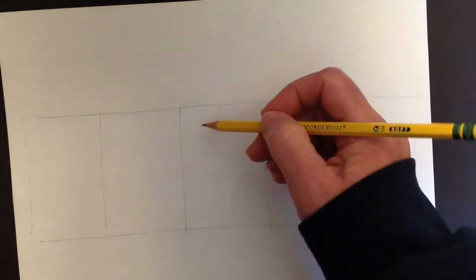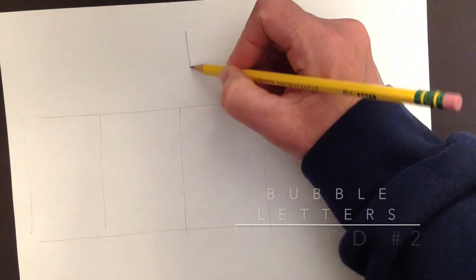So just kind of establishing where the R is going to be, same idea. Just almost creating a ladder to give you an idea of where each one of the words, letters are going to go. So instead of this, same idea.